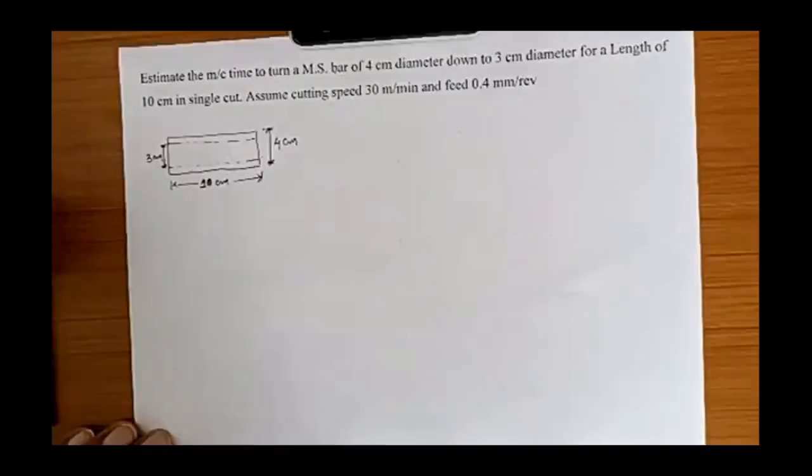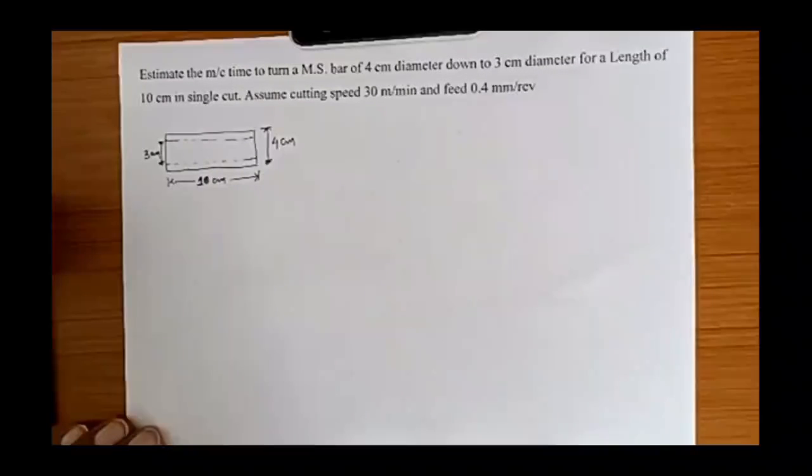How much diameter is required to reduce? 1 centimeter diameter. But the one rule in the turning: if we want to reduce 1 centimeter diameter, then the depth of cut is 0.5. If we need to reduce 1 centimeter diameter in the turning operation, then depth of cut is equal to 0.5 we take.